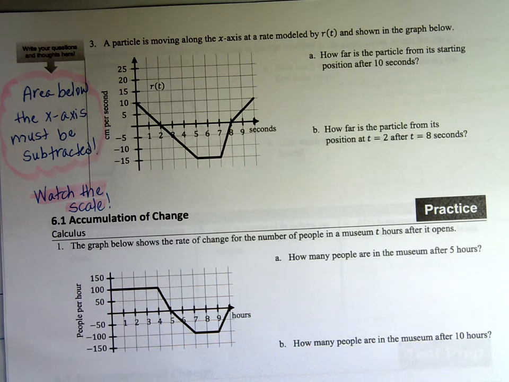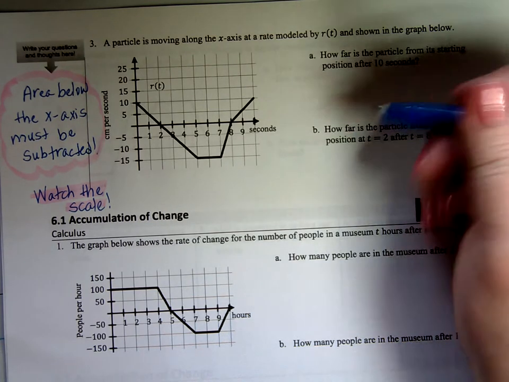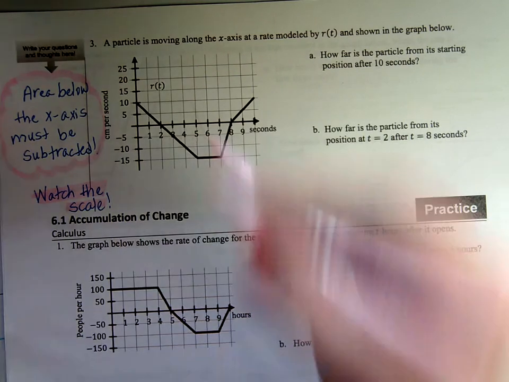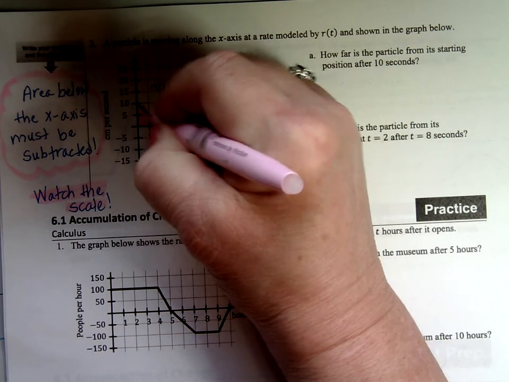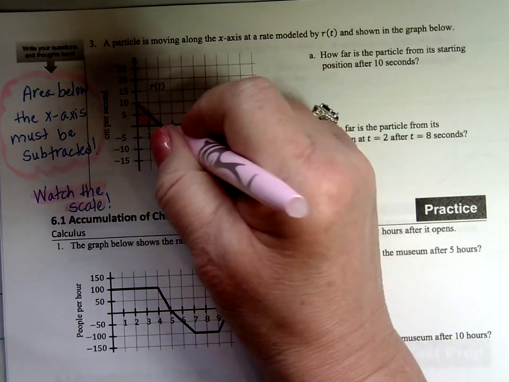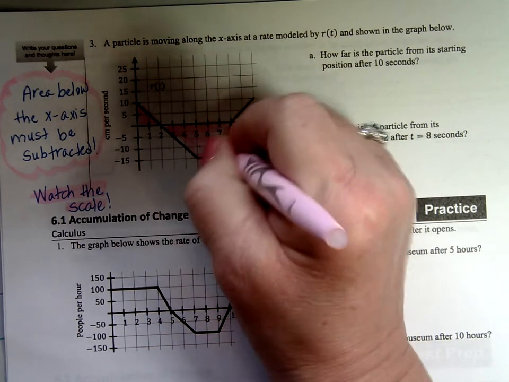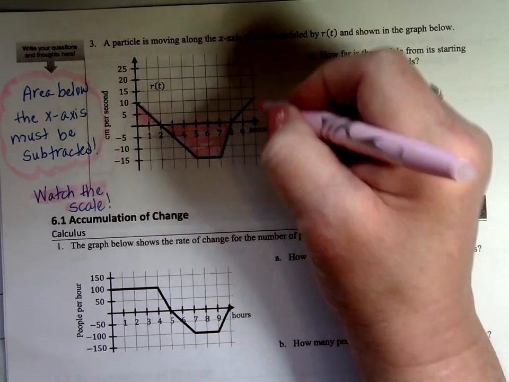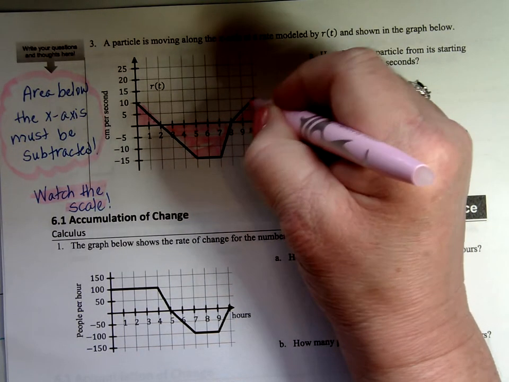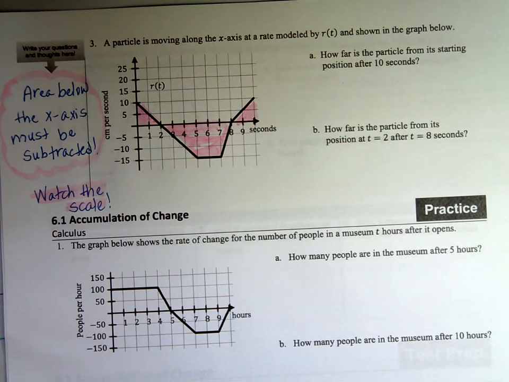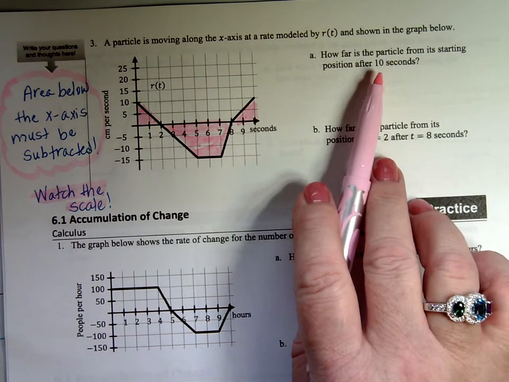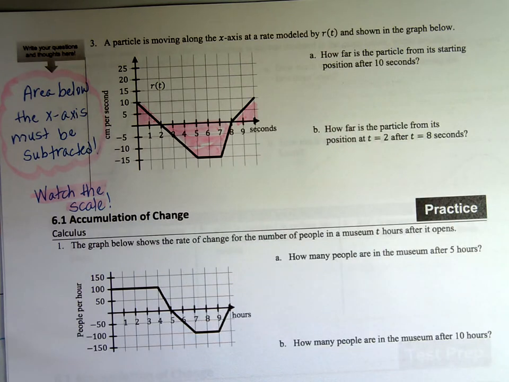So, let's see how we're going to divide this up. I want to figure out the area between the function and the x-axis. I've got a first little section there, a section here, and then another section over here to go to 10 seconds. Sometimes they'll make it only go to like 6, so you have to watch what the problem's asking for. This one wants you to go all the way to 10. That's no issue.